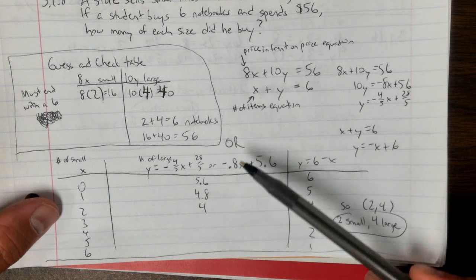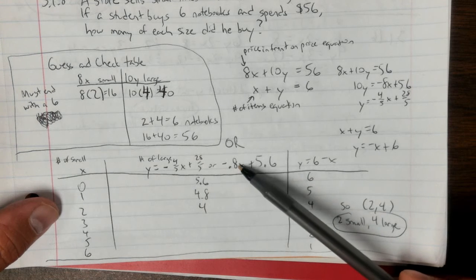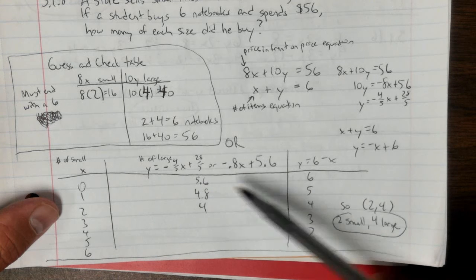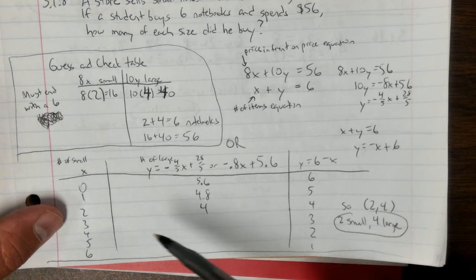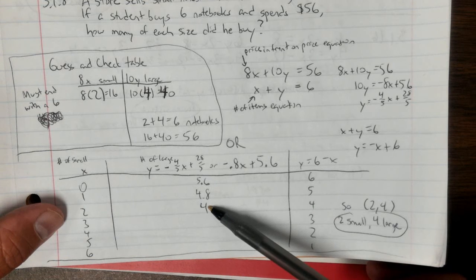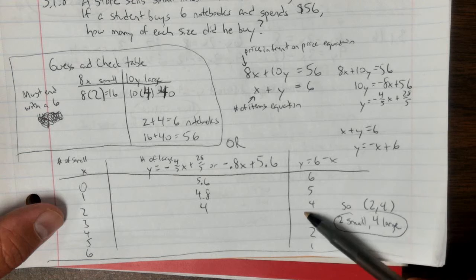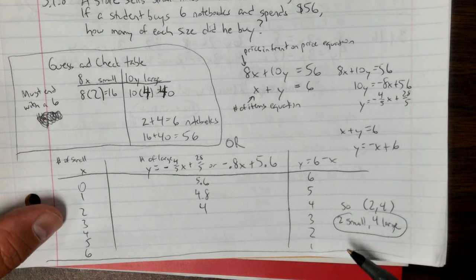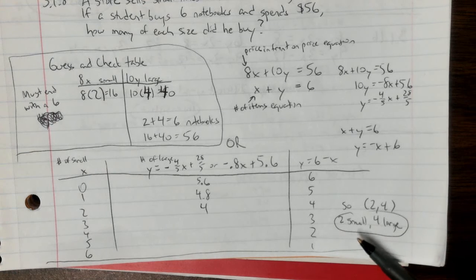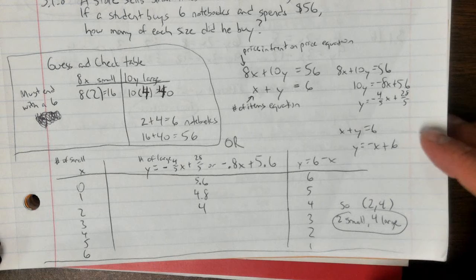When I plug a 1 in, I get negative 0.8, so 5.6 minus 0.8 is 4.8, but on this one I got 5. And then when there were 2 small, then this turned into 4 and this was 4, and so then I could stop. So 2, 4 is my intersection point, which means I had 2 small notebooks and 4 large notebooks.